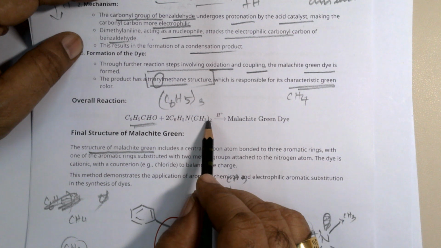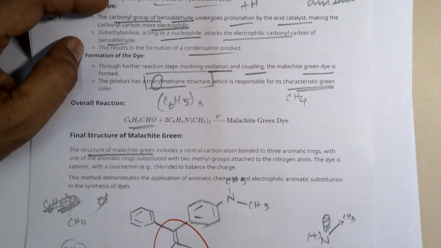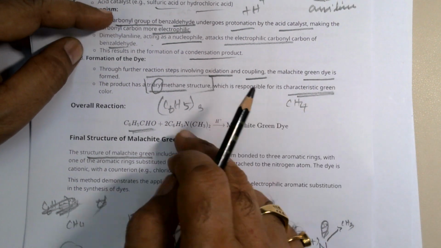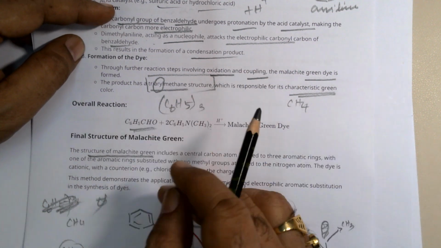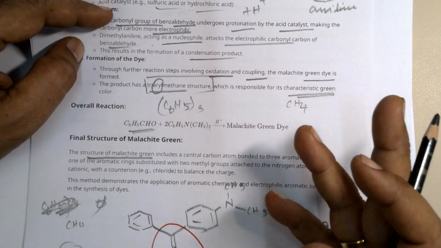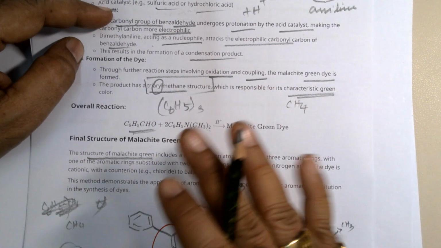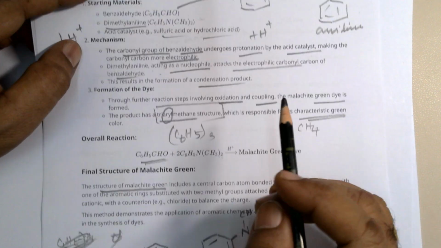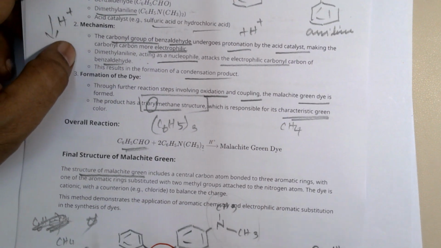N,N-dimethyl aniline means the methyl groups are attached to nitrogen. Why am I very particular about N,N-dimethyl? Because in this aniline, the methyl groups are attached to the nitrogen, not on the benzene ring. When you say simply dimethyl, it could be in the ortho or para position, so you should not mistake it. To emphasize that these two methyl groups are joined to the nitrogen, it is declared like this.